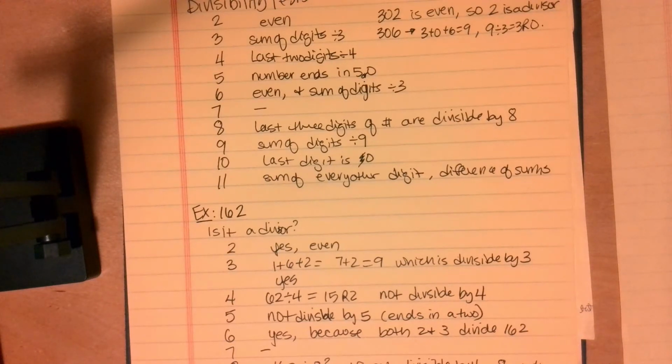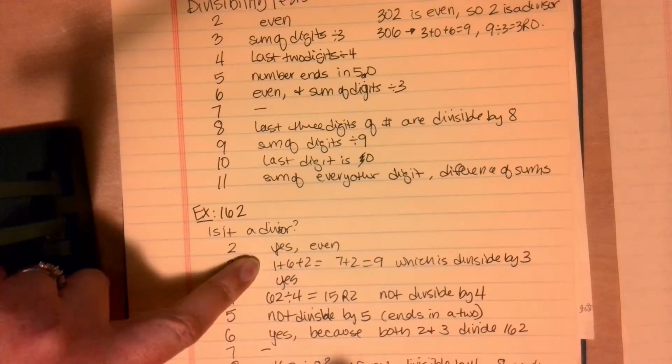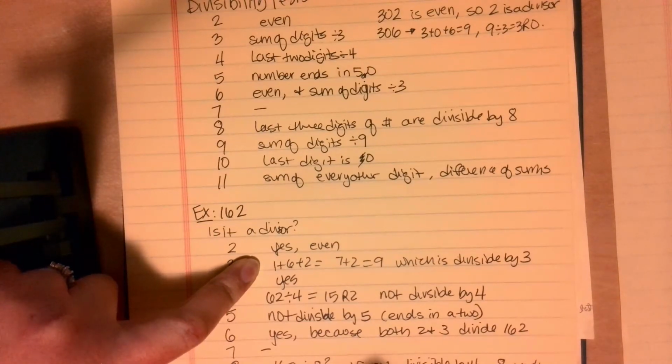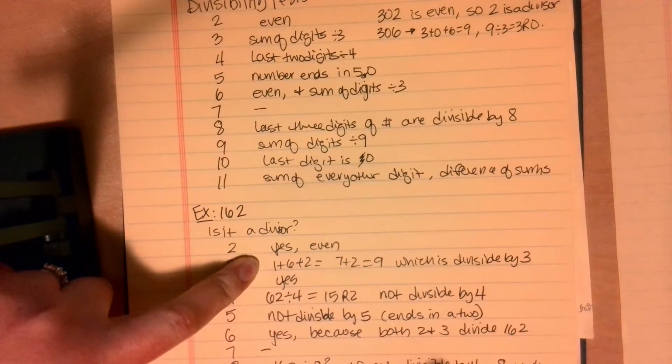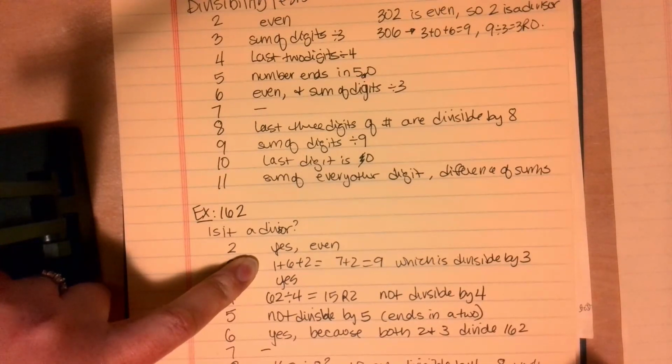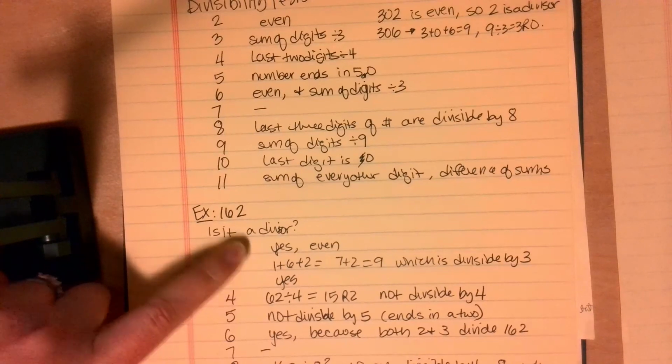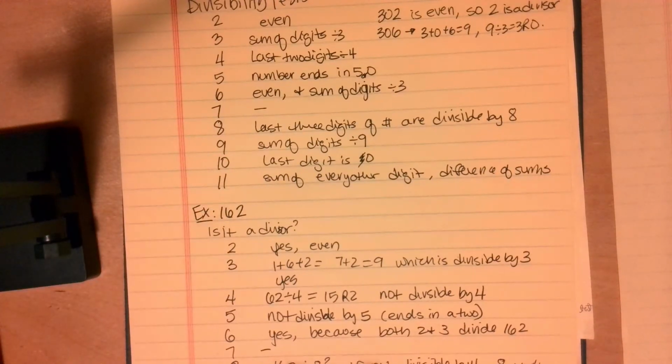If a factor doesn't work, then the number itself isn't going to work. Then 9. When we did the sum of the digits, 1 plus 6 plus 2, we got 9. So 9 is a divisor because 9 is divisible by itself. We test 10. It does not end in a 0, so the answer is no.